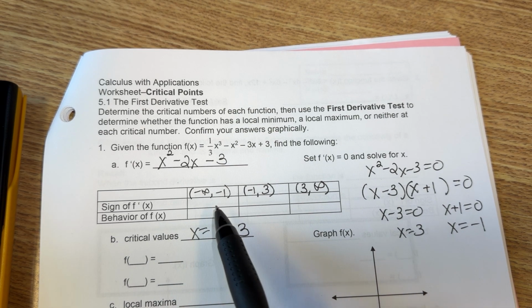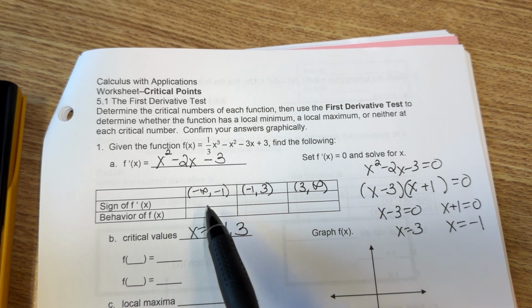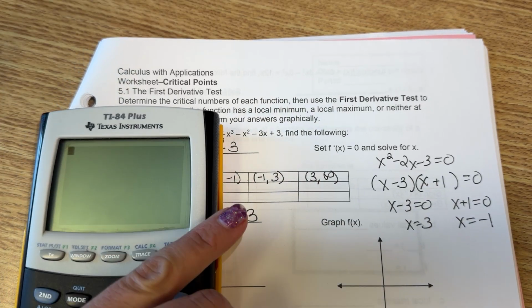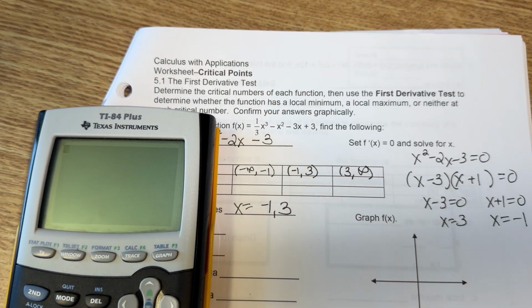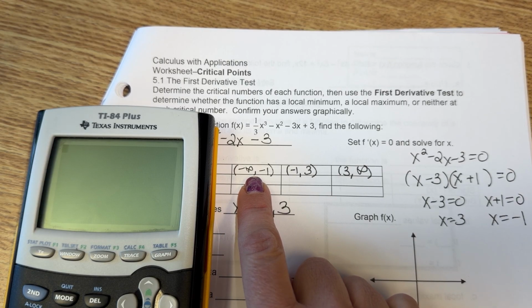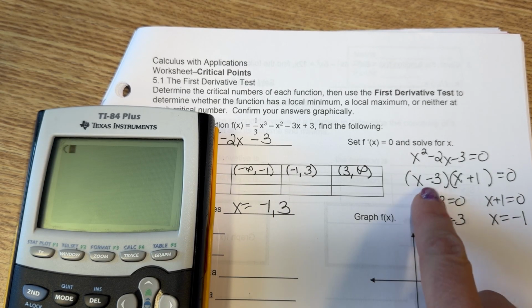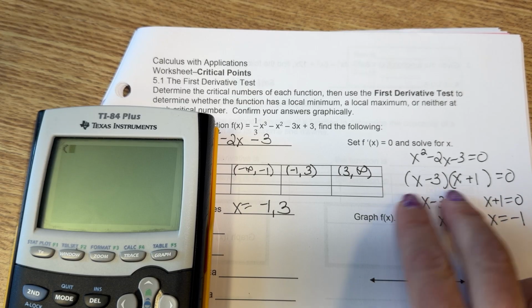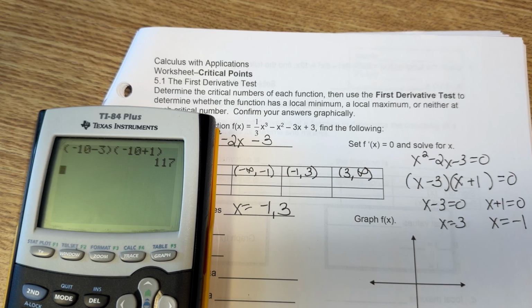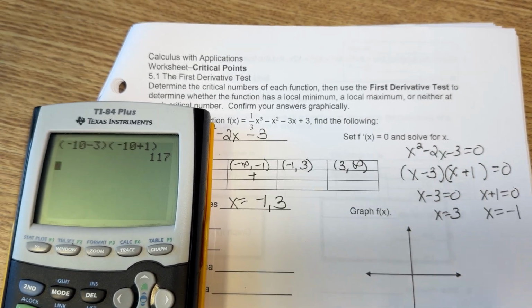Now we're going to test numbers. You can either test mentally or you can test in your factored form. I'll use my calculator to show you how you do this in your calculator with the factored form. Pick a number, any number between -infinity and -1, and input that into your derivative. And the result of that is a positive number.